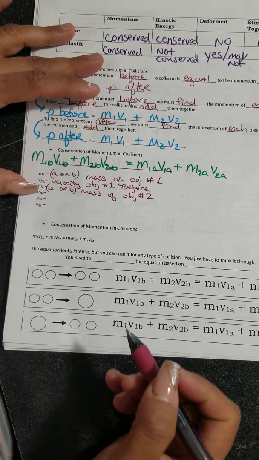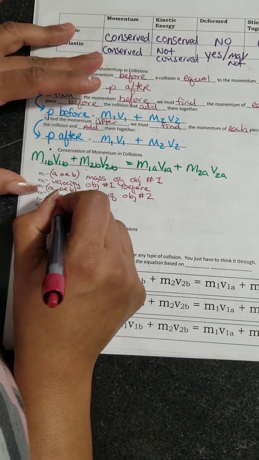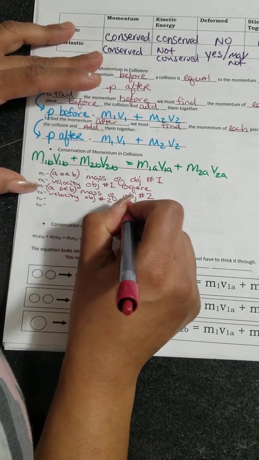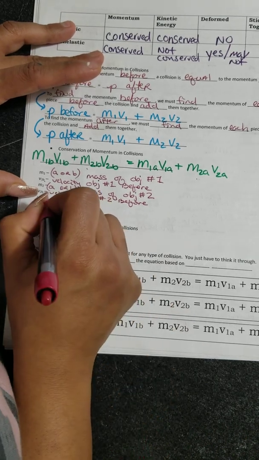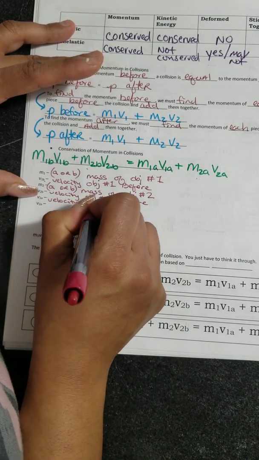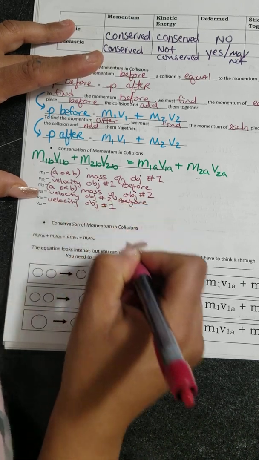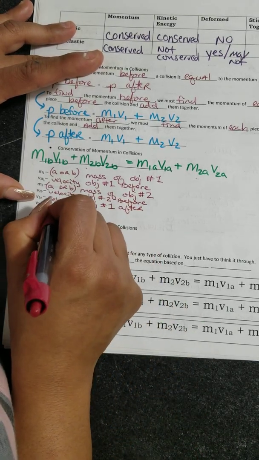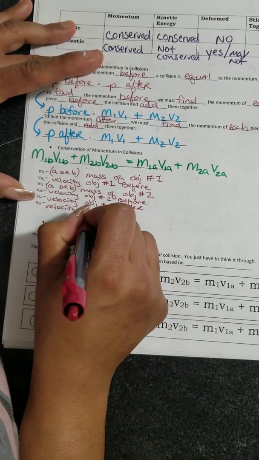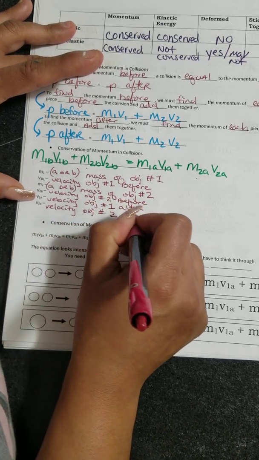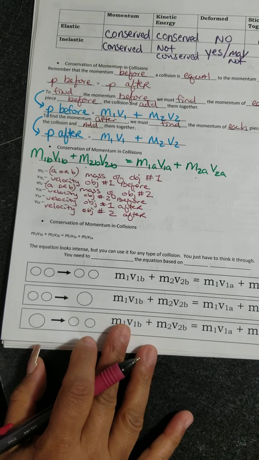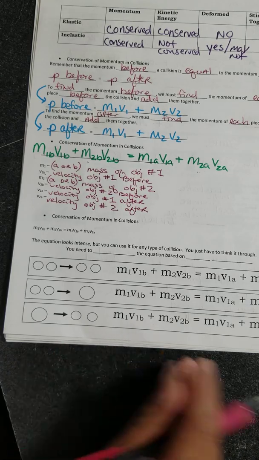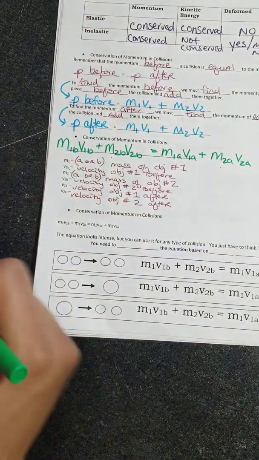Okay, but V2B is the velocity of object number two before the collision. V1A is the velocity of object number one after the collision. And then V2A, that's the velocity of object number two after the collision. Okay? And then again, if we have three objects, it's going to be three. If we have four objects, it's going to be four.